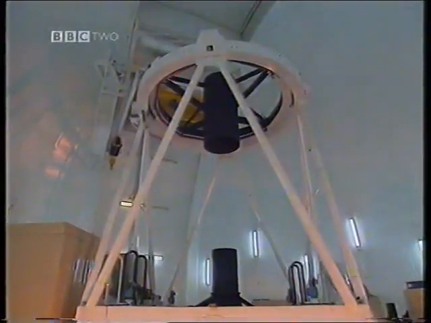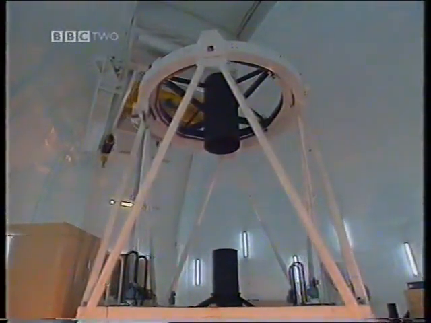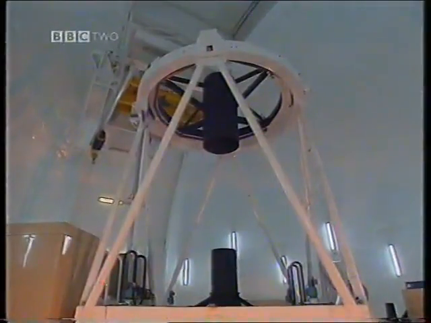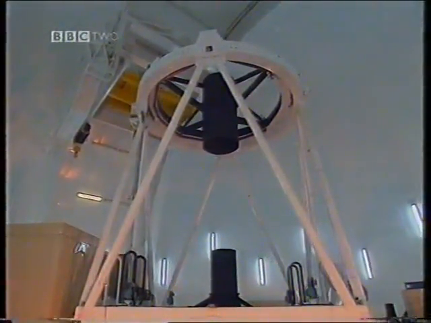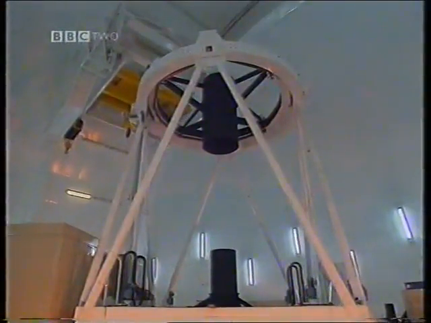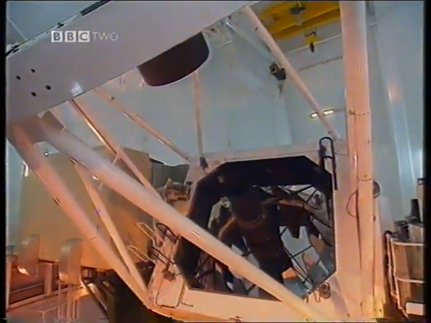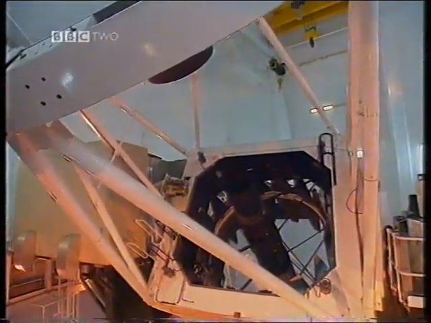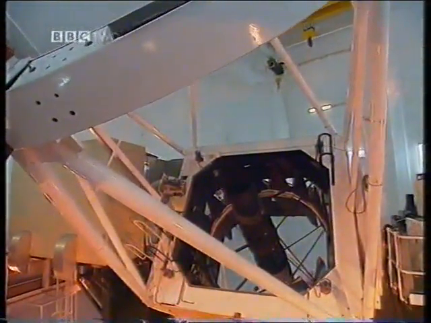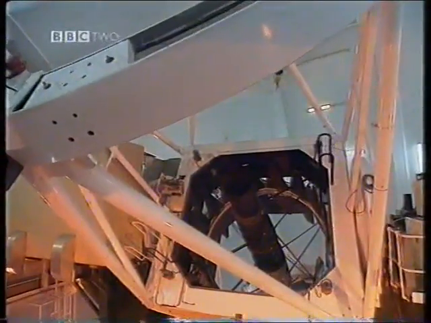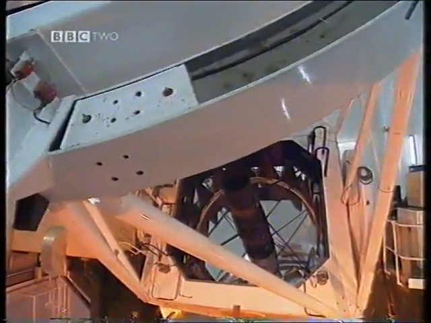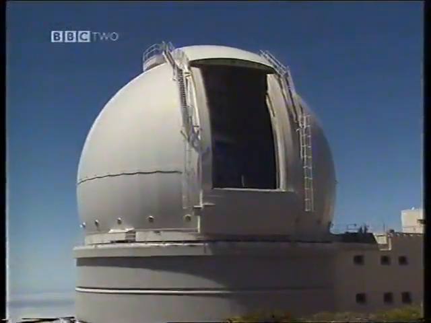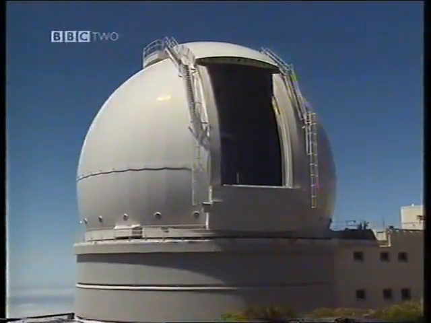Above the parabolic mirror and shrouded within a light protective cover is the second mirror, the hyperbola. The instrumentation below the telescope was very large and cumbersome, making it heavy to move. To allow astronomers to follow the elliptical patterns of the stars, not only does the telescope move on its axes, the dome can also rotate through 360 degrees.